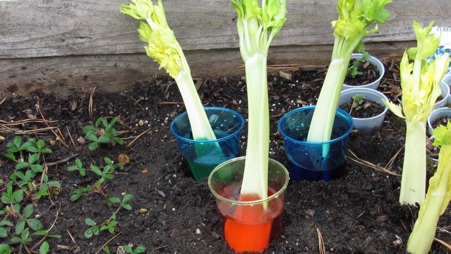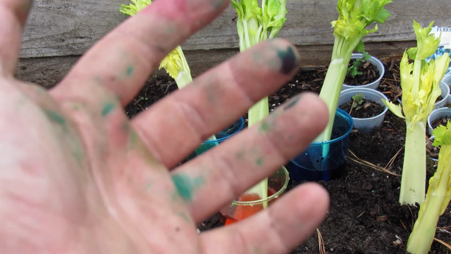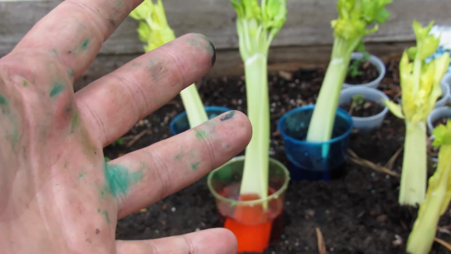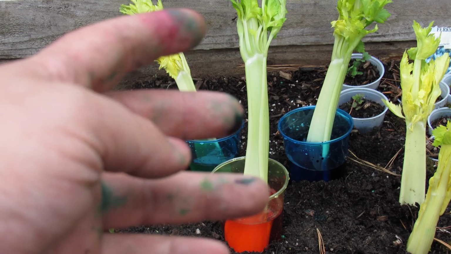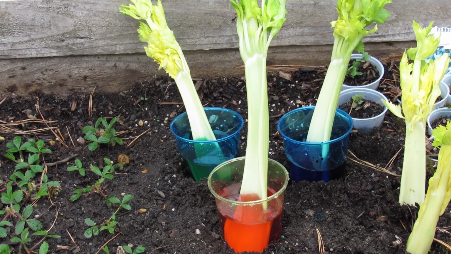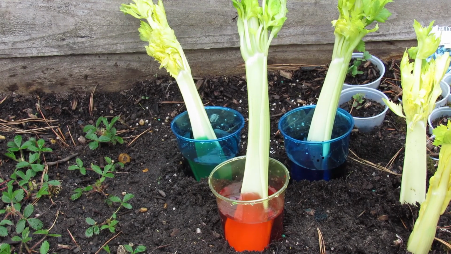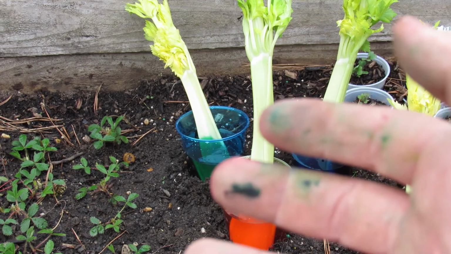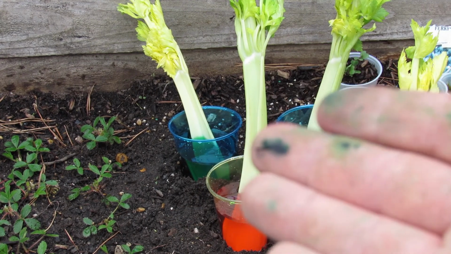But when you're working with food coloring, just be careful that you don't get it all over the place. Not that I would be so hapless. And certainly not on both hands, would I be so careless with the food coloring to get it all over.